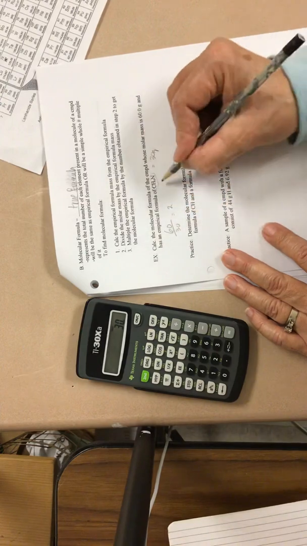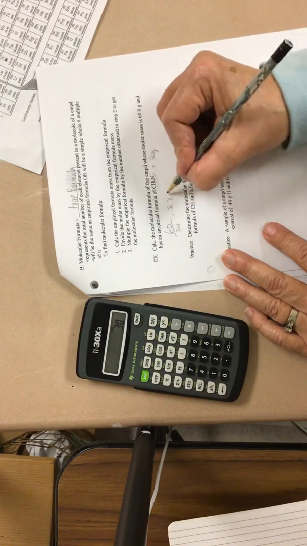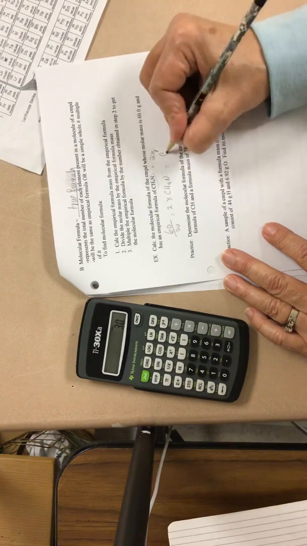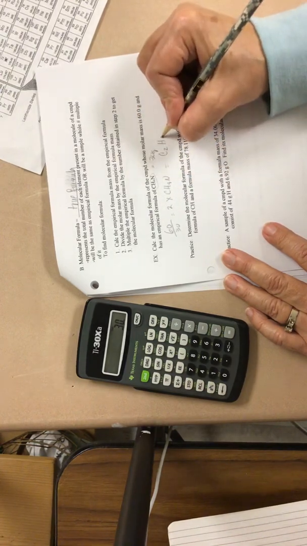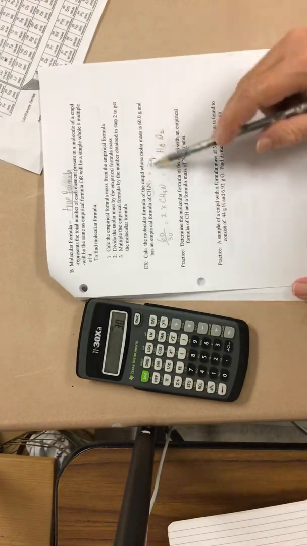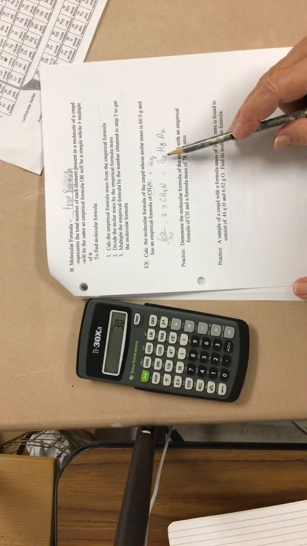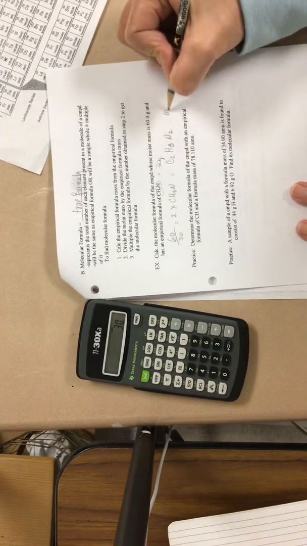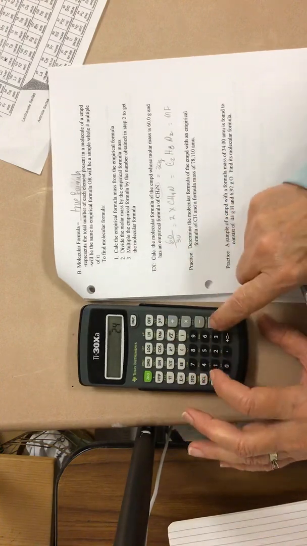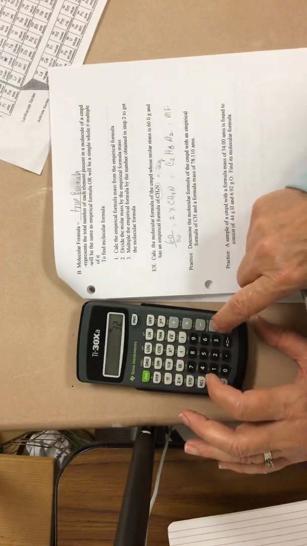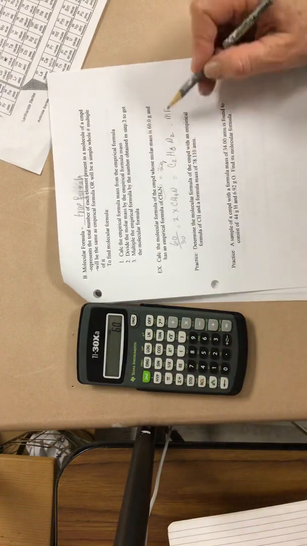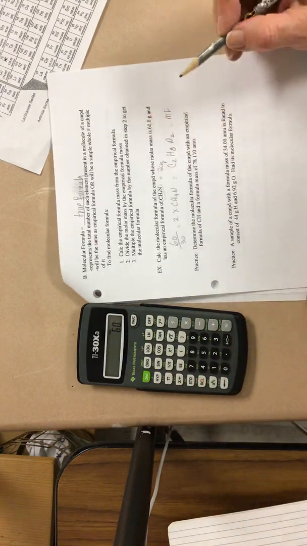That gives us 2. We're going to come back to our empirical and we're going to multiply everything in it by 2. So your molecular formula is going to be C2H8N2. And what you can do is you can add up these masses here in your new molecular formula and see if it equals this. So 2 carbons are 24, 8 for your hydrogens, and 28 for your 2 nitrogens. And so the compound should weigh 60, which it does.